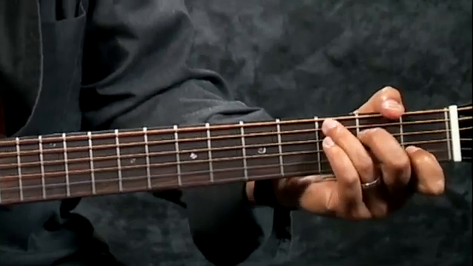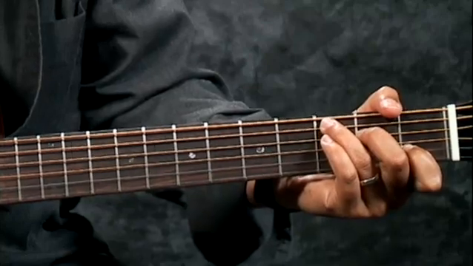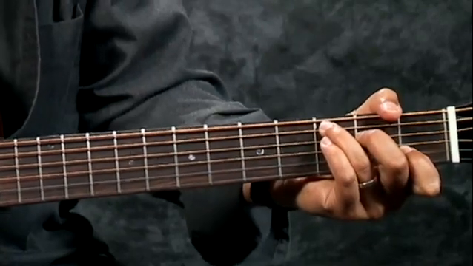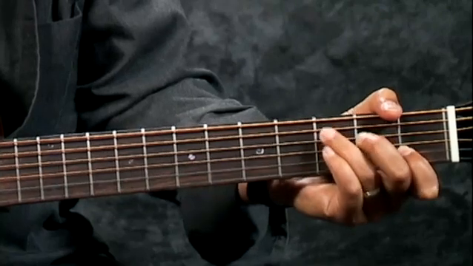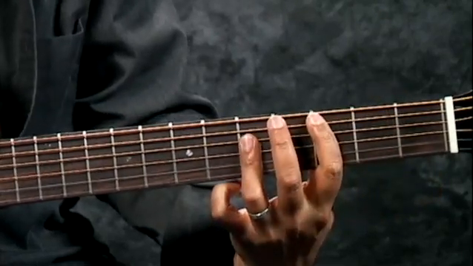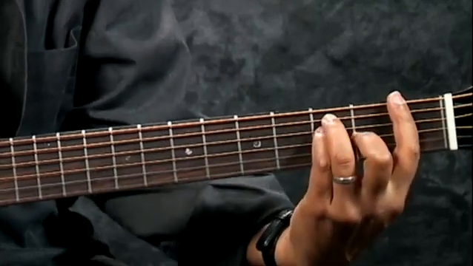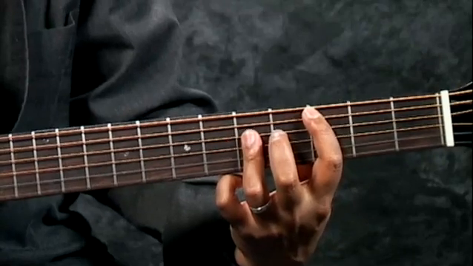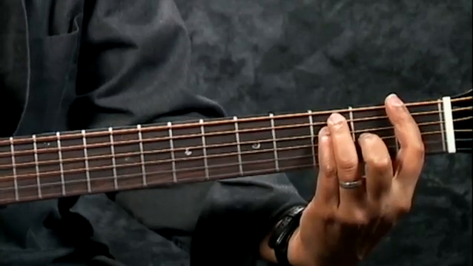For example, you can't always get what you want. You can't always get what you want. I could play in a bar chord form. You can't always get what you want. You can't always get what you want.